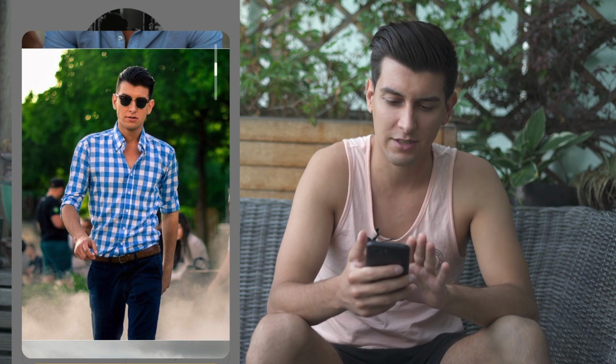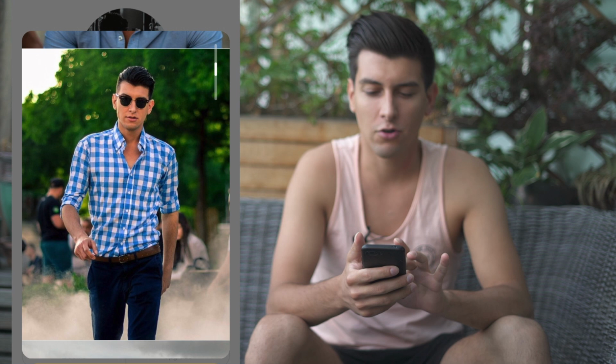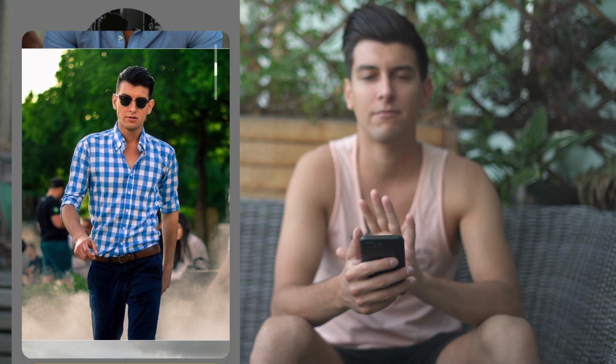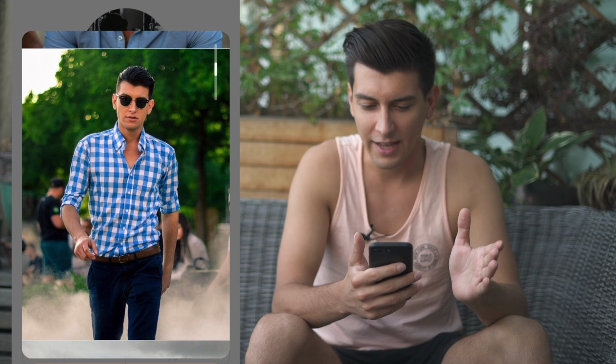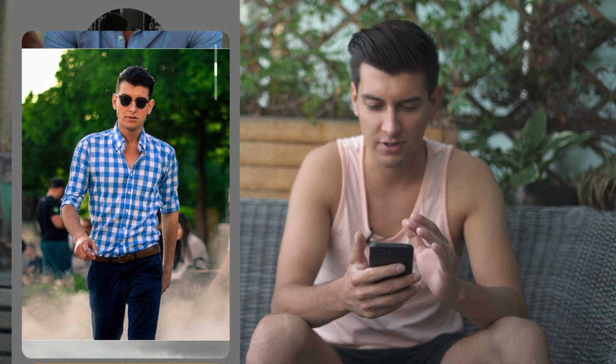And you don't want to leave this ambiguous. You just want to make it crystal clear what you look like, because a lot of times women, instead of trying to figure out whether you're skinny or fat or muscular or whatever, they're just not gonna do this. They're just gonna swipe left, and your opportunity there is gone.